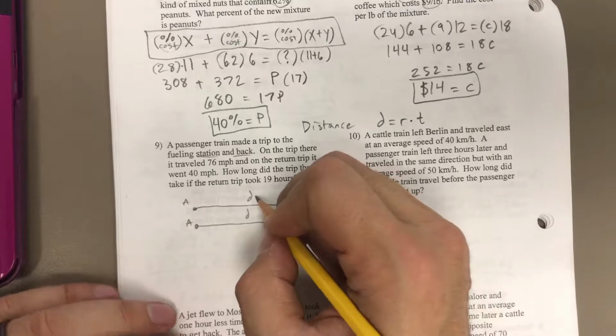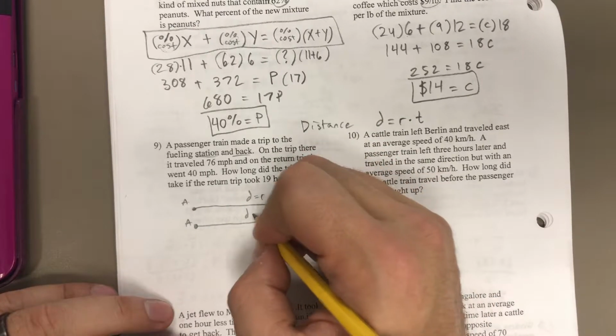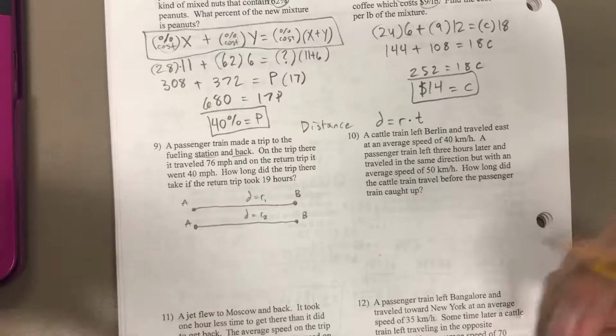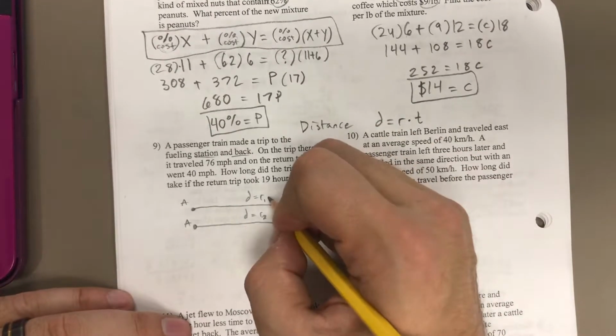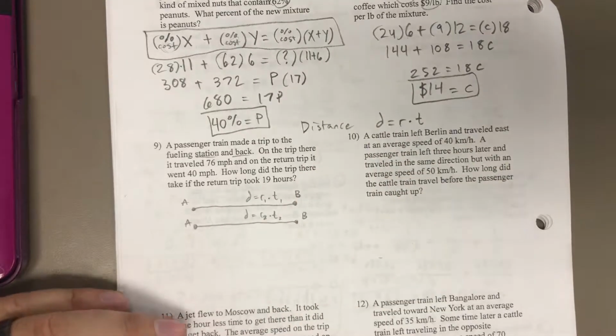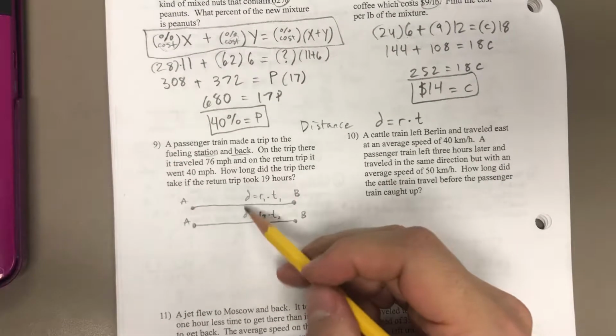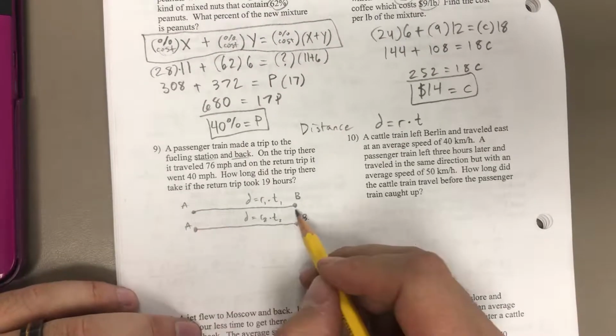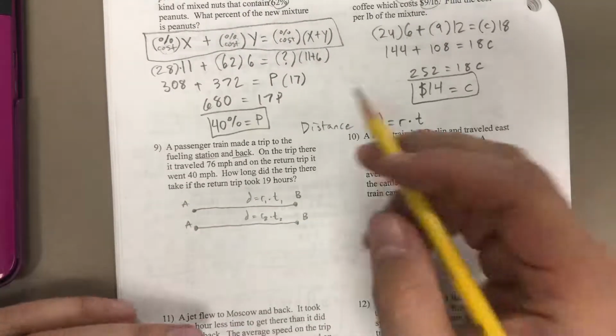So if they have different R's, like rate 1 and rate 2, or velocities, then they're also going to have different times, time 1 and time 2. But regardless of what happens, because they went from one place and then back, they have the same distances.